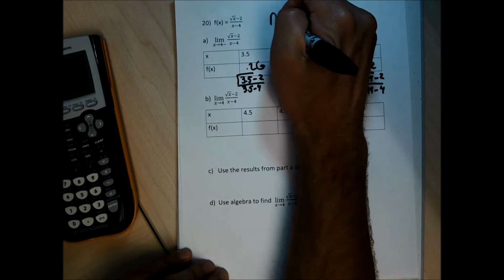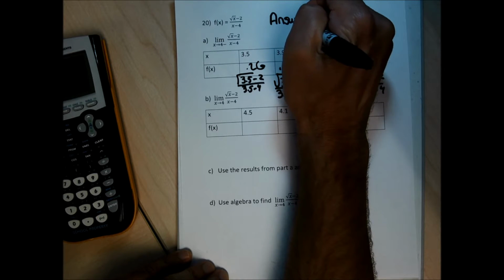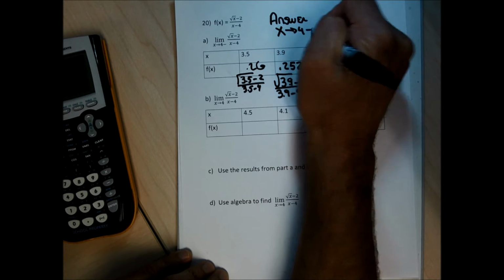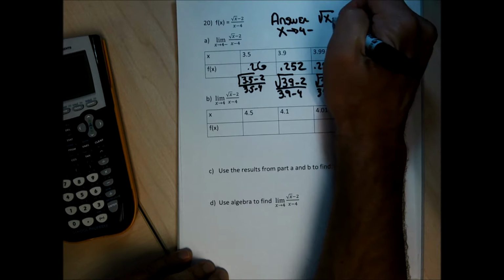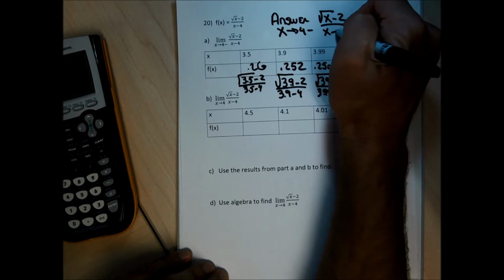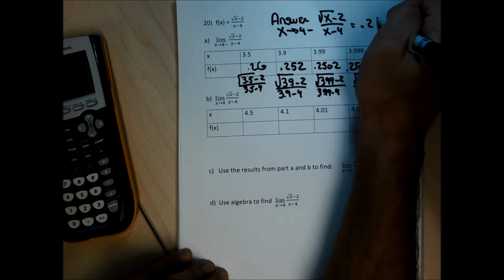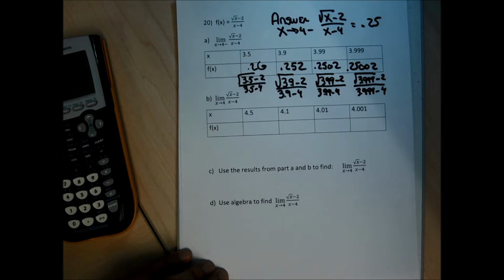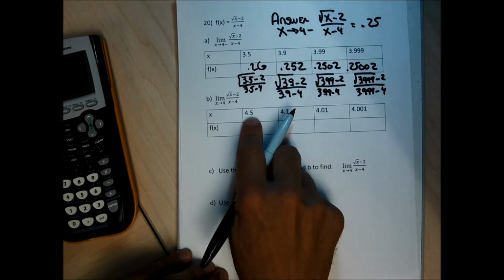So my answer, because I'm going to do it as a decimal, but when I do the algebra, I'm probably going to get a fraction. So my left-hand limit of this fraction, I think, is 0.25, because each one of these numbers we're getting closer and closer to 0.25. Now I'm going to do the same thing for my next table to get the right-hand limit.